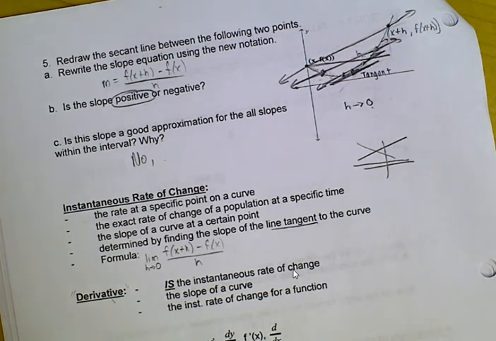Any questions? No? Usually people have a lot of questions on this. Anybody? Anybody? All right, perfect. Moving on then.